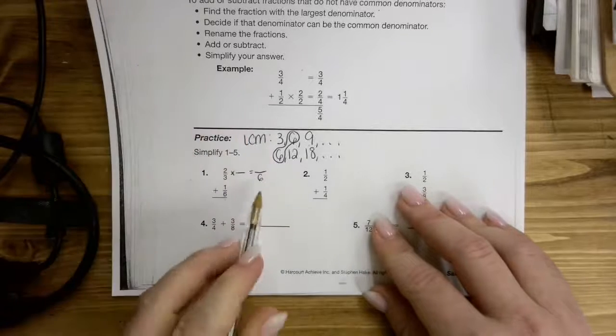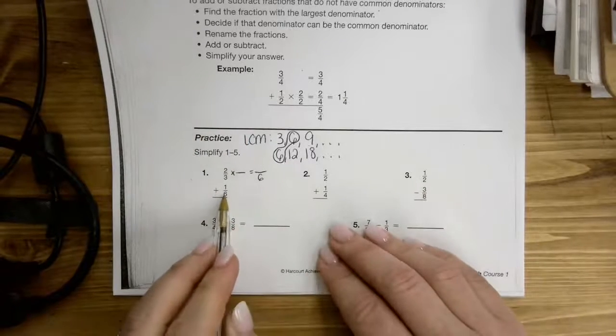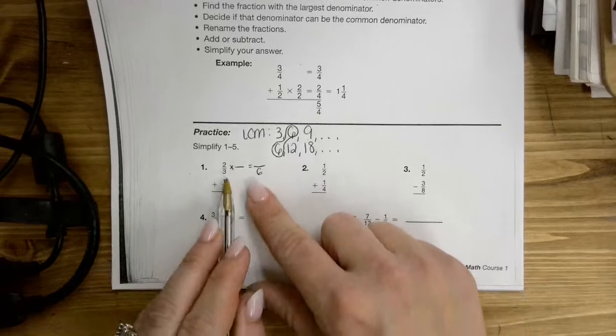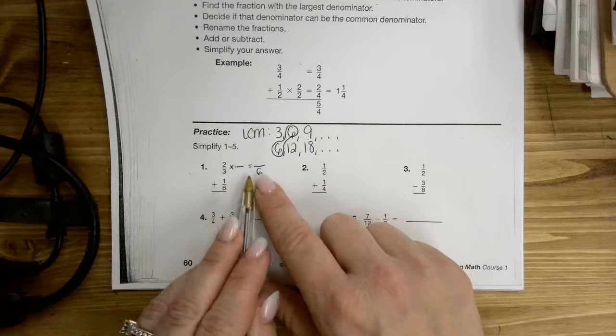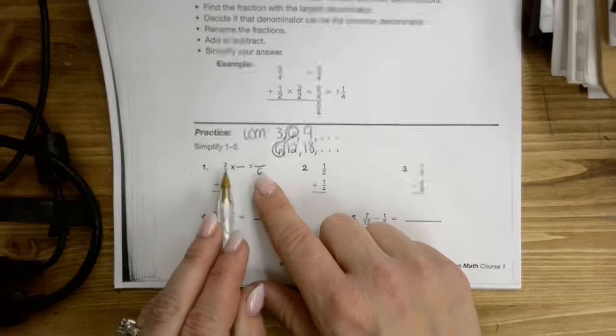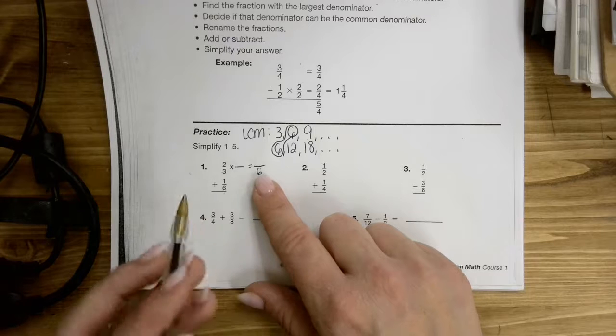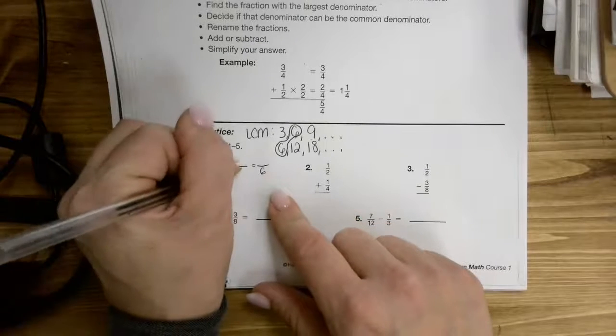Because I want 6 to be my denominator. This is where the equivalent fraction piece comes in that you've already learned. So mentally ask yourself, what times 3 gives me 6? And if you said 2, you are correct.